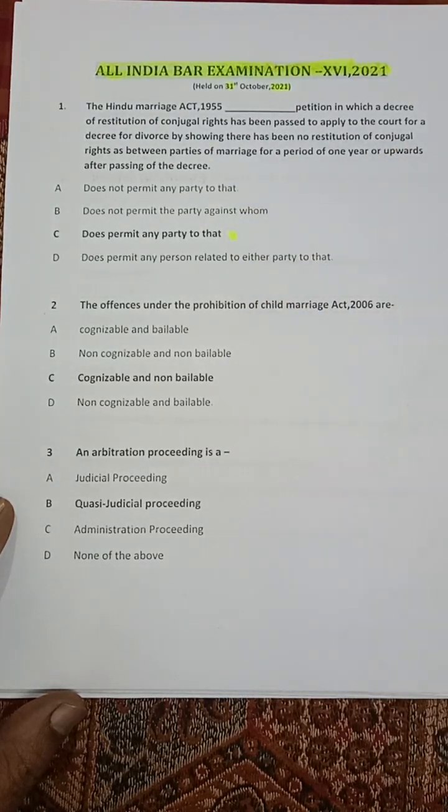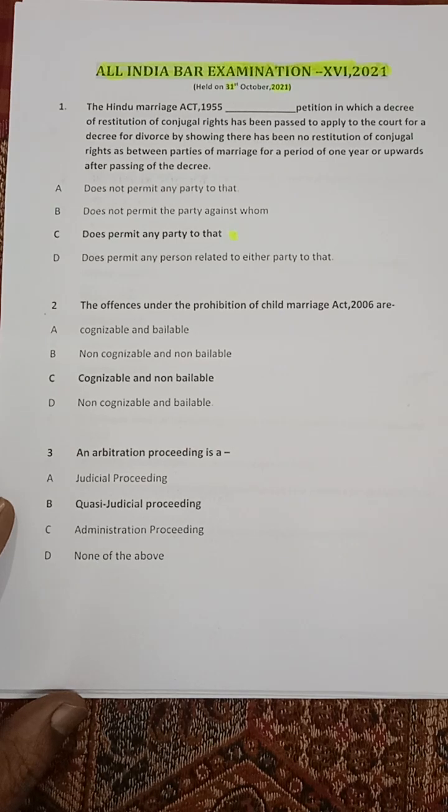option. Question number 2. The offences under the Prohibition of Child Marriage Act 2006 are option A cognizable and bailable, option B non-cognizable and non-bailable, option C cognizable and non-bailable, option D non-cognizable and bailable.